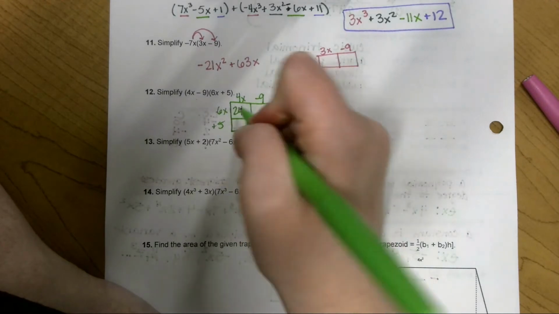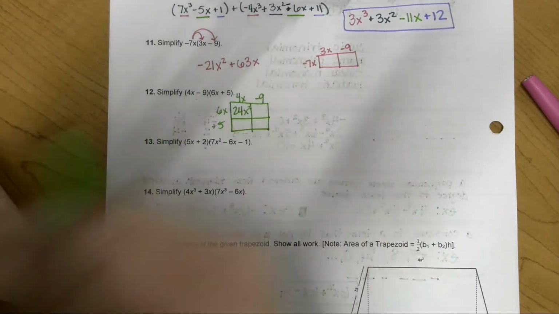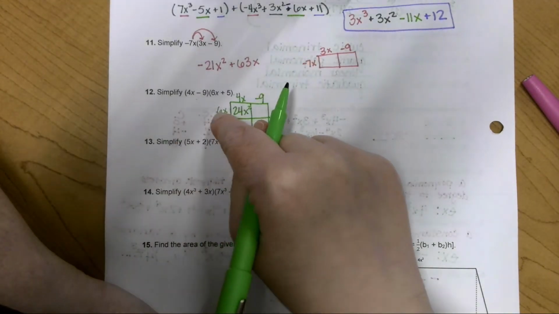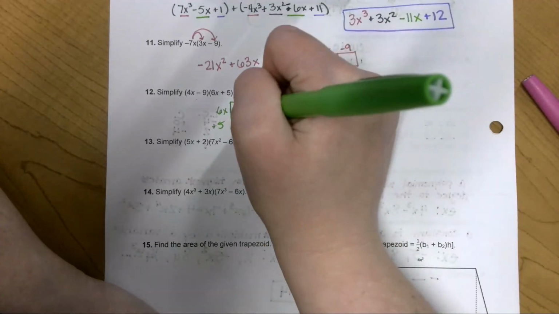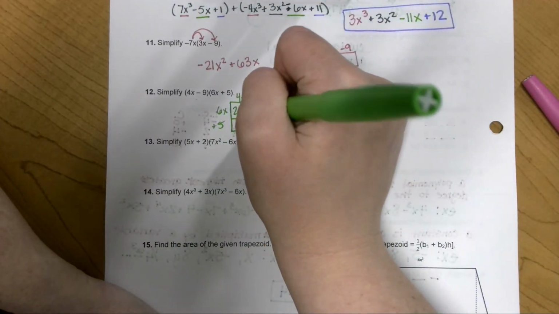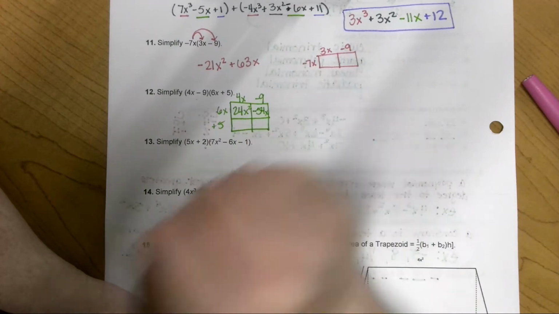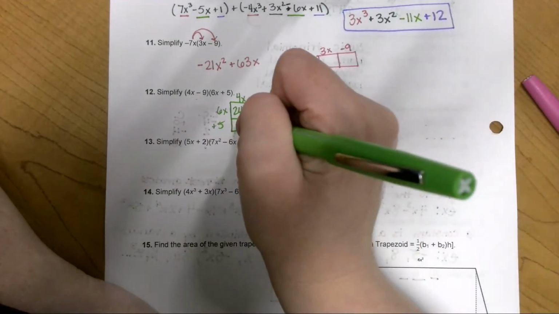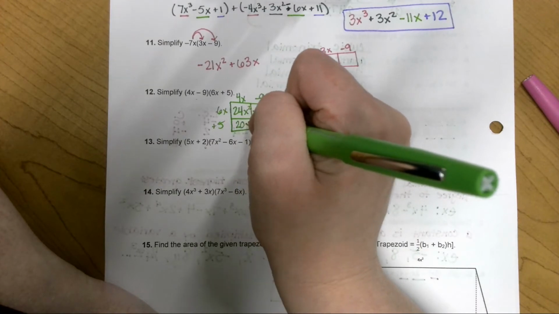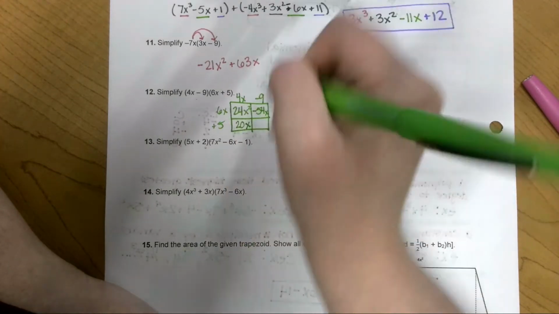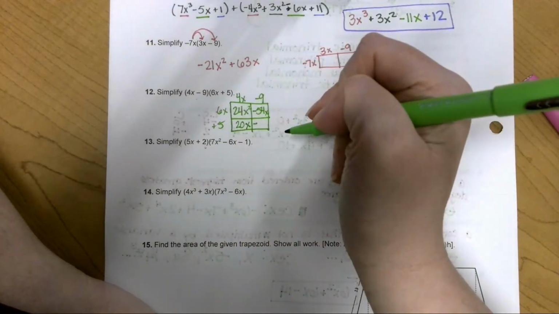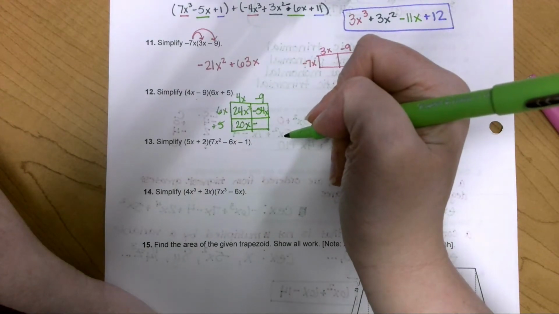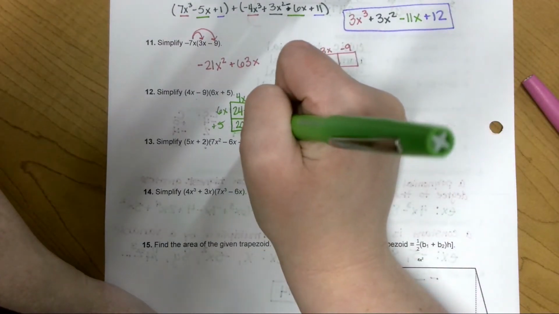X times x is x squared. 6 times negative 9 is going to be negative 54. And we carry this x over. 5 times 4x is going to be 20x. 5 times negative 9 is negative 45.